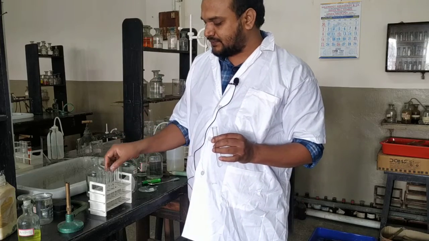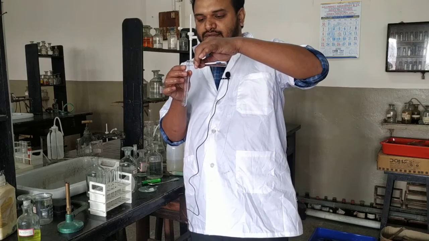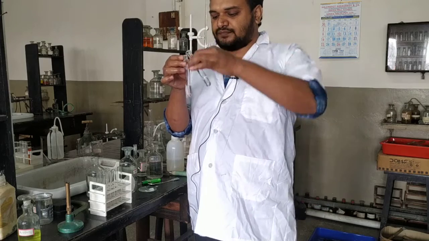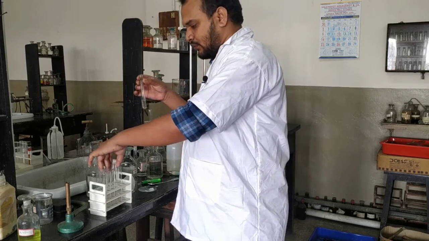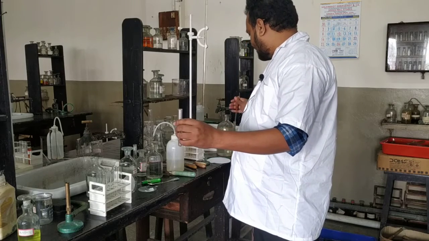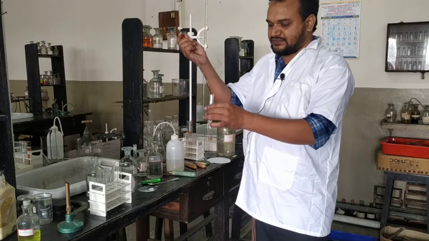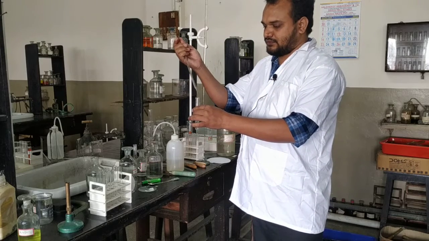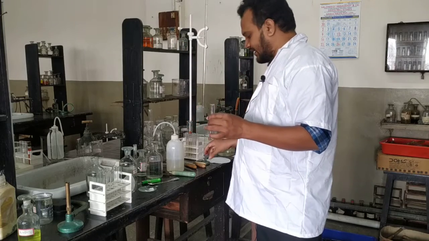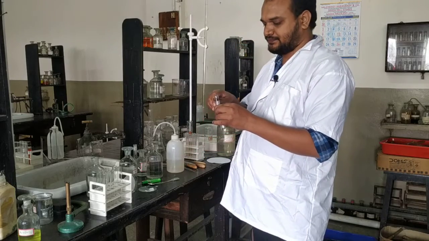So in group 3, what is the procedure? You take a little amount of solution, that is your original solution. To that you add 3 to 4 drops of concentrated HNO3. Remember, 3 to 4 drops, not excess. 1, 2, 3 and 4 drops, that much. And now we will heat the solution.